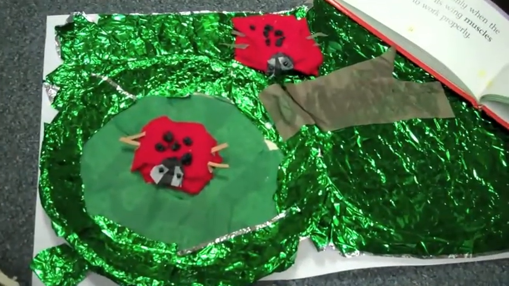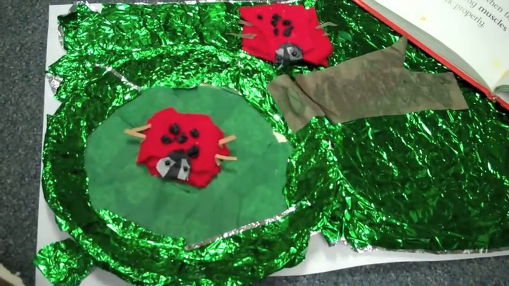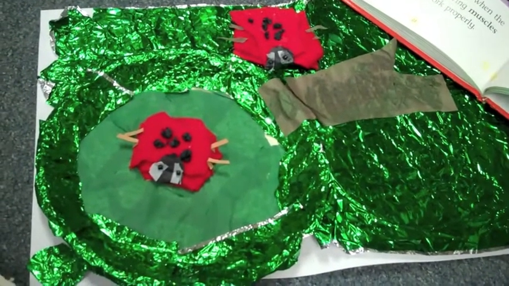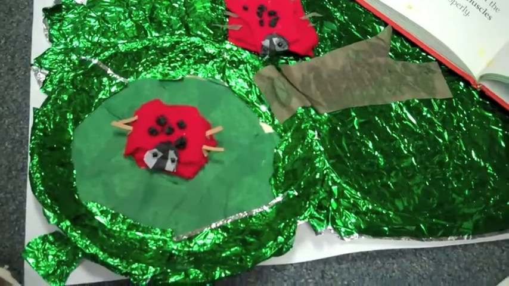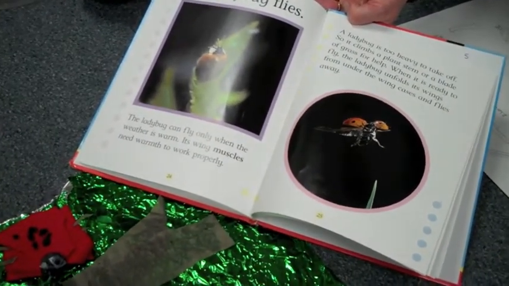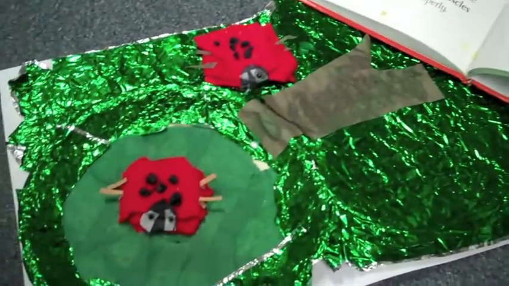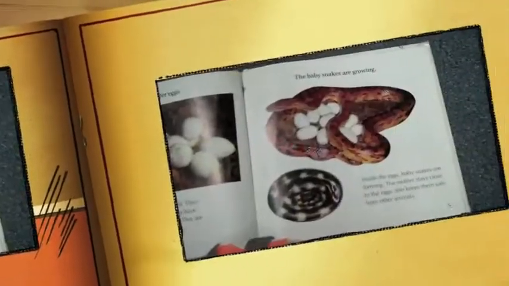In this student example, note the strong contrast in color. The student chose to use a paper plate covered with metallic foil and tissue for the leaf, and then we also have the texture of the ladybug with the 3D dots on its back. Again, using a mentor text as their inspiration.